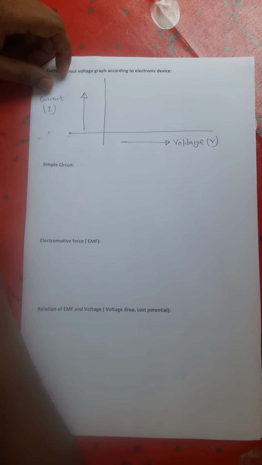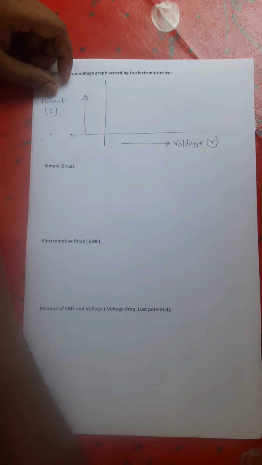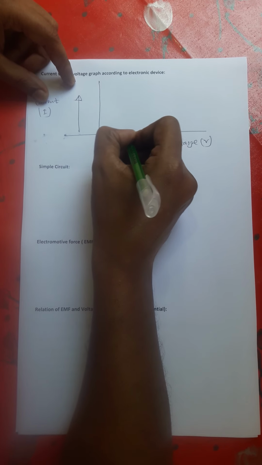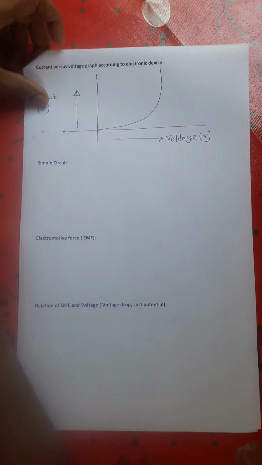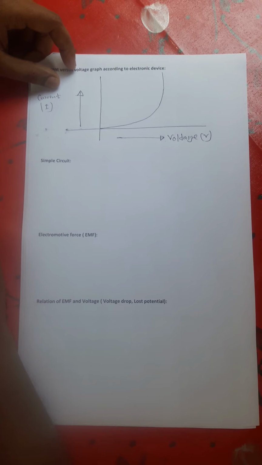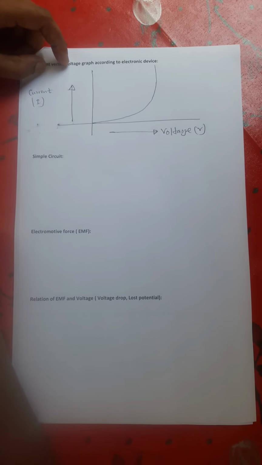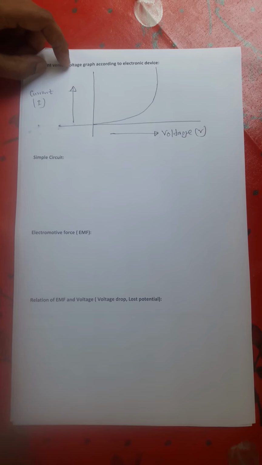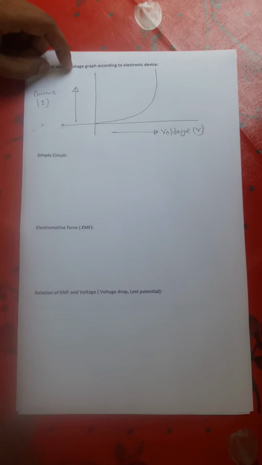For the case of an electronic device, the main condition is that heat is produced. For a mobile phone, laptop, or desktop, you see that when the machine runs, heat is produced. Because of heat produced here, the graph is an exponential graph, not a straight line graph. So this graph doesn't follow Ohm's law. Why? Because these electronic devices produce heat, which violates the main condition of Ohm's law.